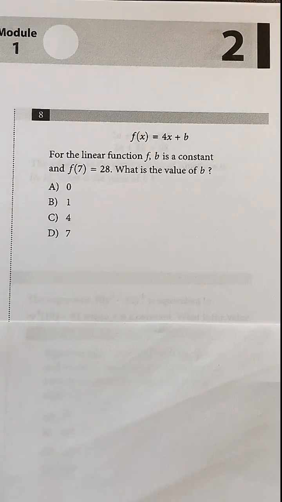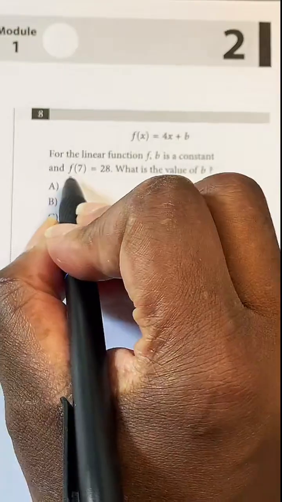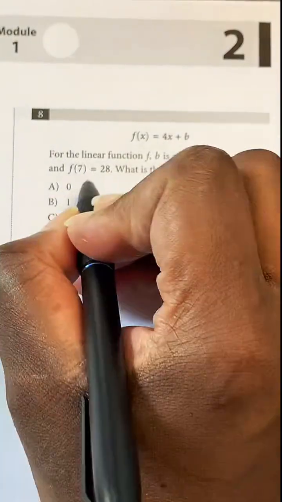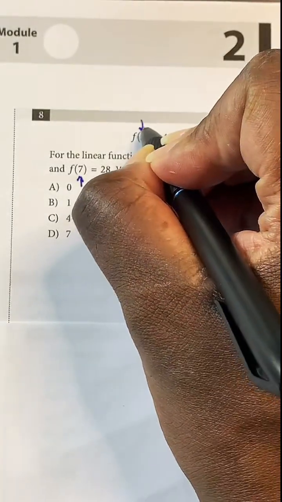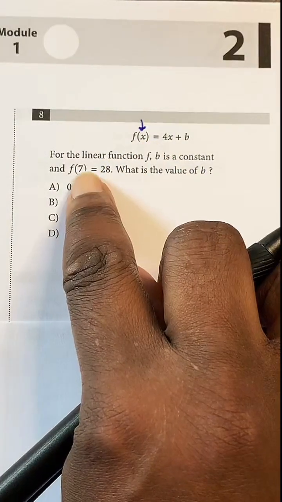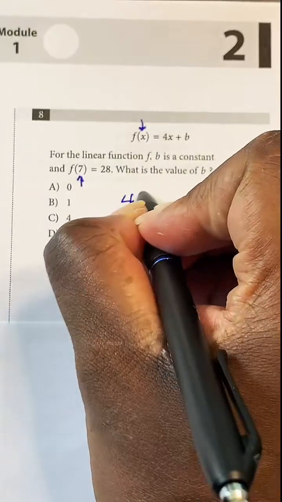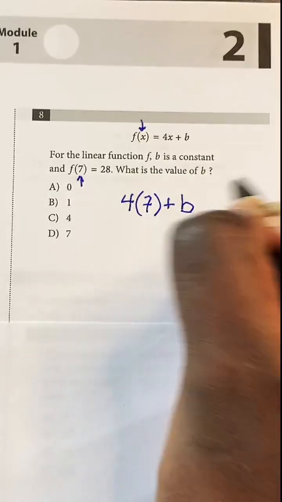Well, at least we all know it's not going to be B and it's not going to be 7, which is D. So this is what's happening. Notice the 7 in f of 7 is in the same spot where x is in the original. So if I plug that 7 in for the x, I've got 4 times 7 plus b.